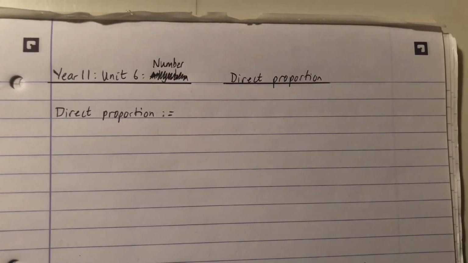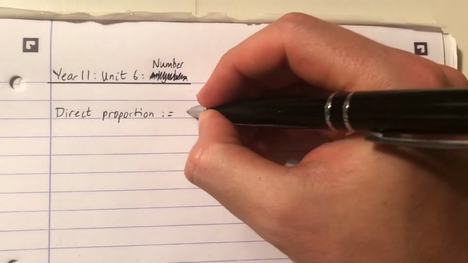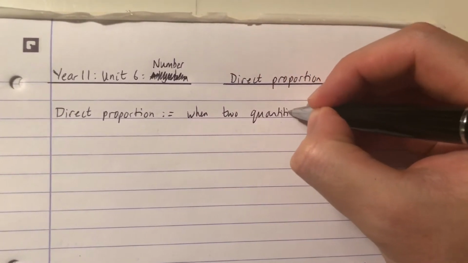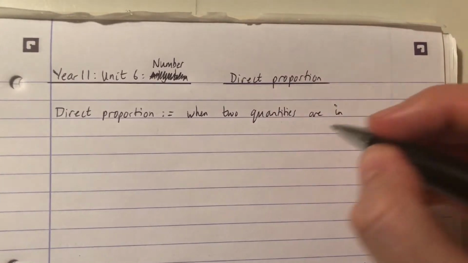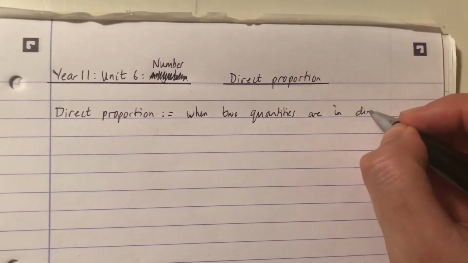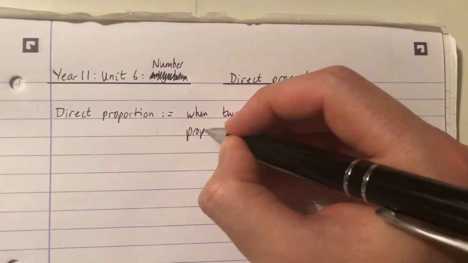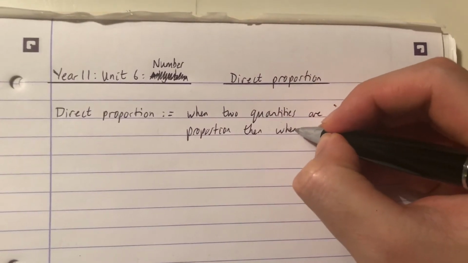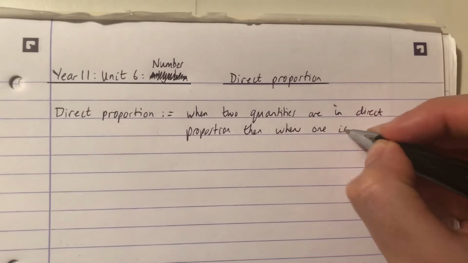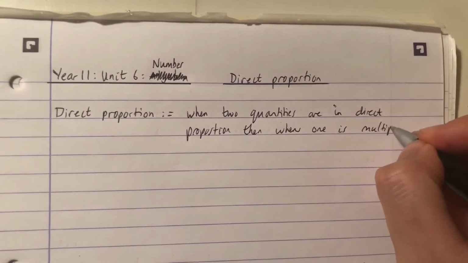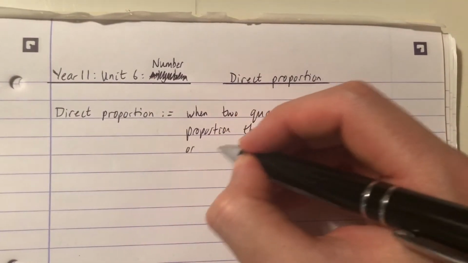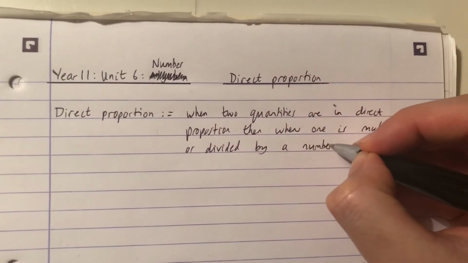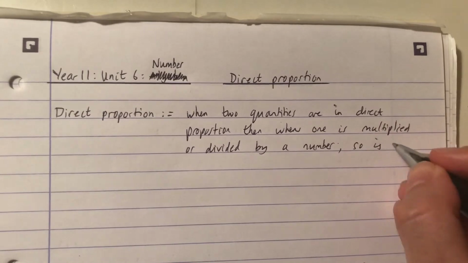And direct proportion is defined as when two quantities are in direct proportion, then when one is multiplied or divided by a number, so is the other.